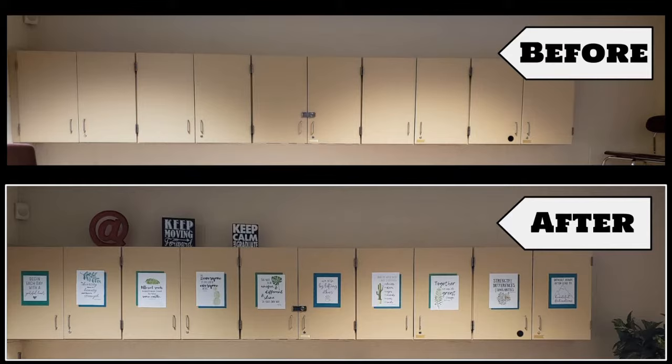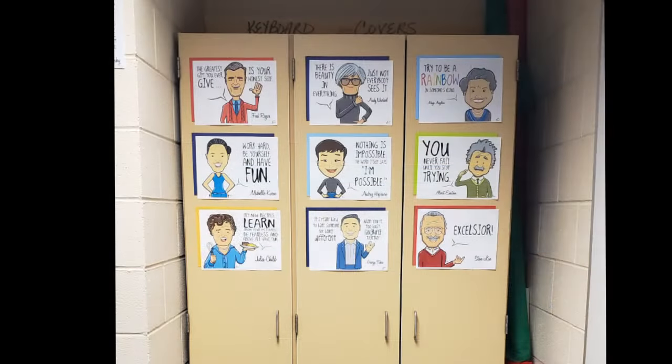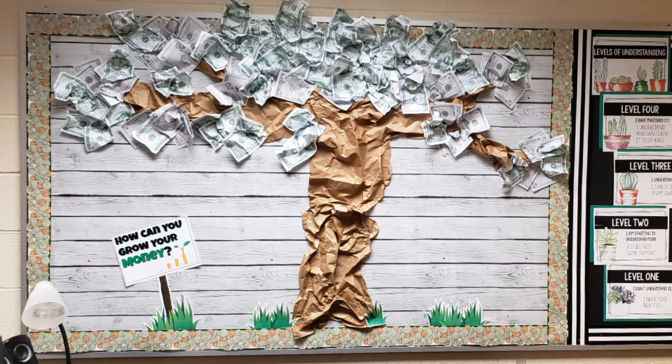I realize not everyone has a space like this in their classrooms, but something similar can be done on a smaller scale if you have any kind of cabinets, or it could even be inspiration for how to decorate a plain old filing cabinet. And here is the money tree.